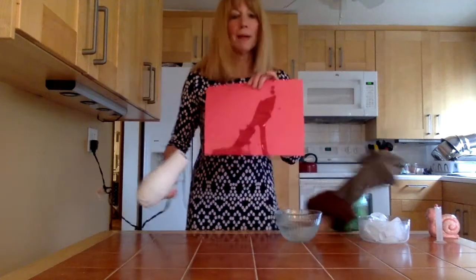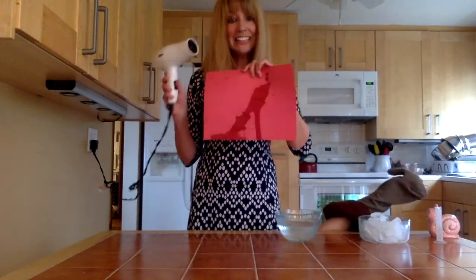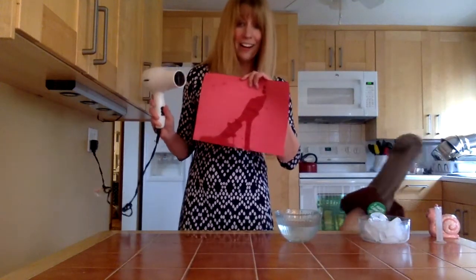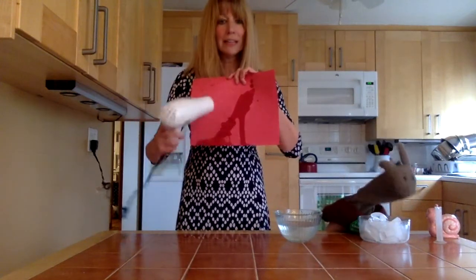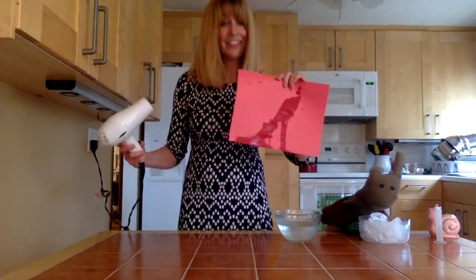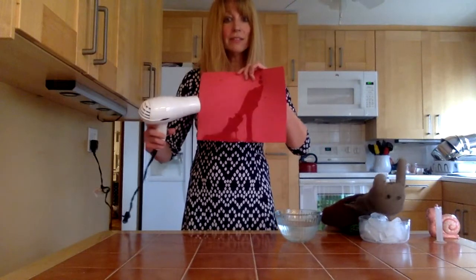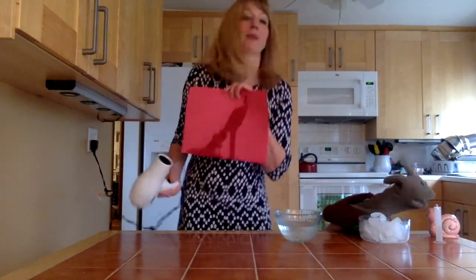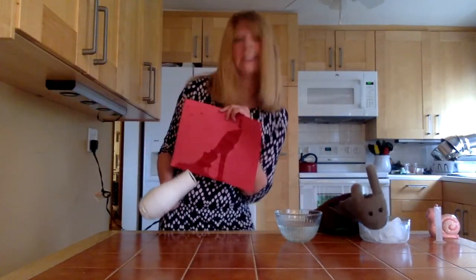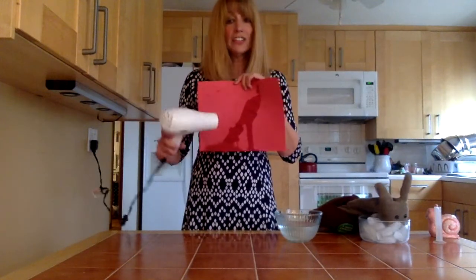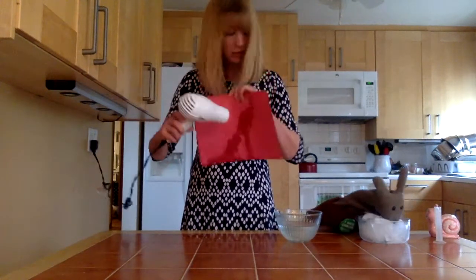Okay. All right. Anyway, so I'm going to add heat energy from my hair dryer to get this to go from a liquid to a gas. Okay, so watch and you'll be amazed. I'm not magical like our coffee can. It is the addition of heat energy.